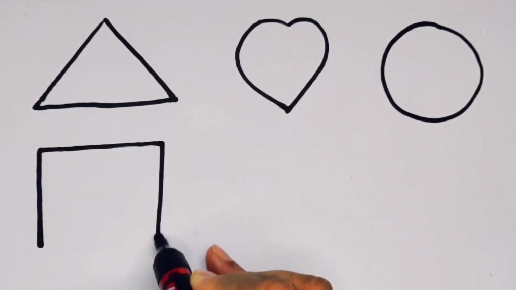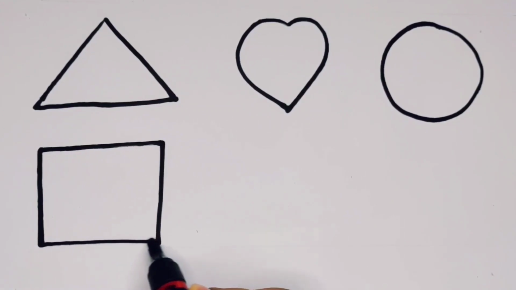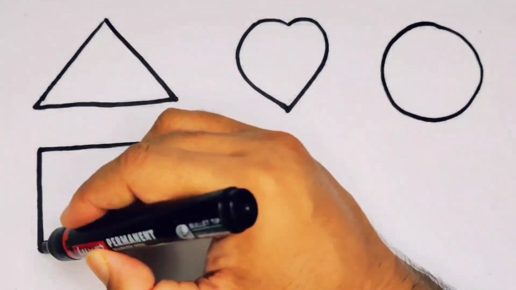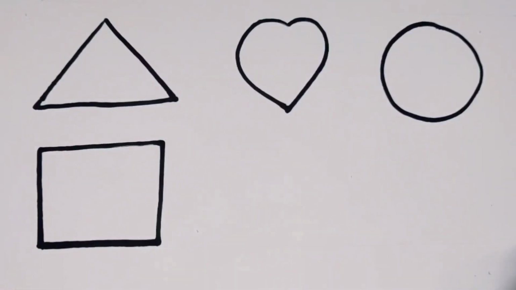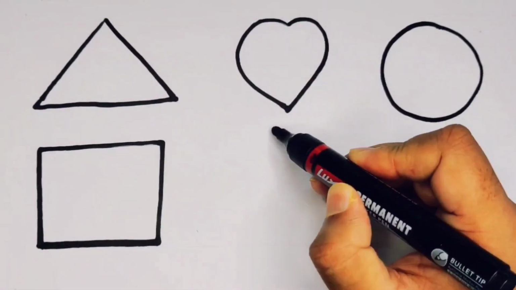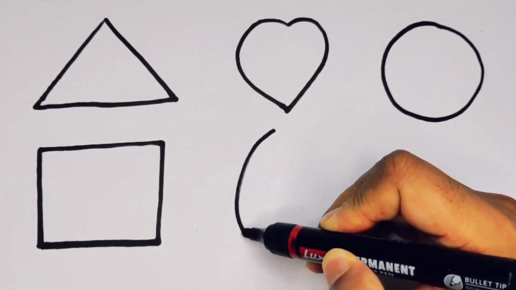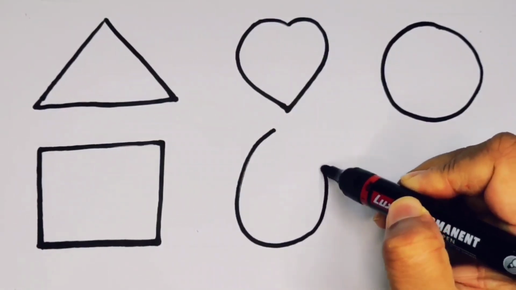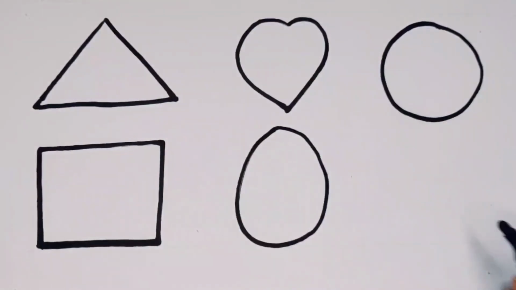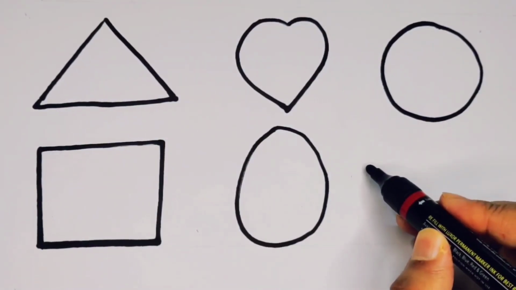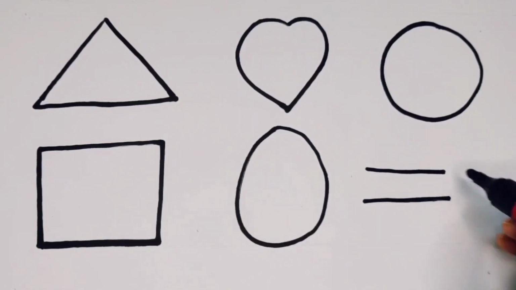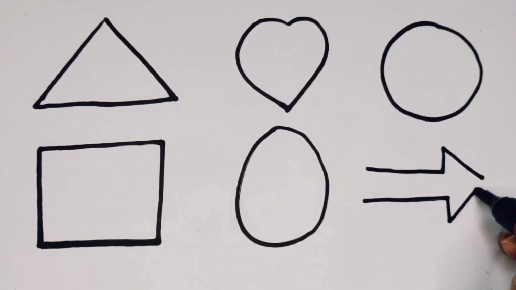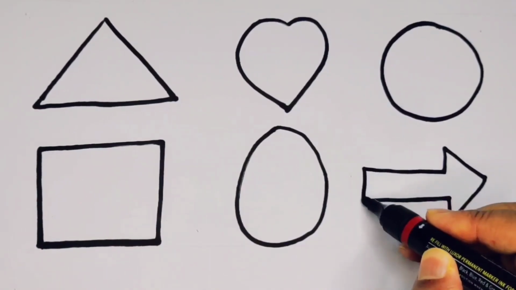Square, A, B, C, D, E, oval, H, I, J, K, L, M, N, O, P, Q, R, S, T, U, V, W, X, arrow, Y, and Z. Now I know my ABCs. Next time, won't you sing with me?